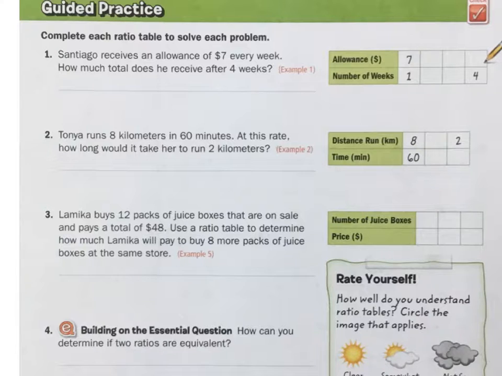Let's look at the first one. Santiago receives an allowance of $7 per week. How much does he receive after 4 weeks? Okay, so he's getting $7. It's kind of like a ratio or a fraction, $7 per 1 week. Now if he does 2 weeks, how did I go from here to here? Times 2. So I times 2 here, and that will get me 14. So in 2 weeks, he'd make $14.